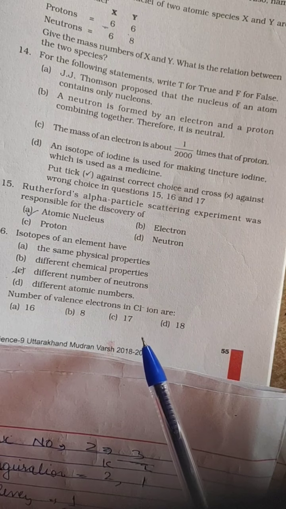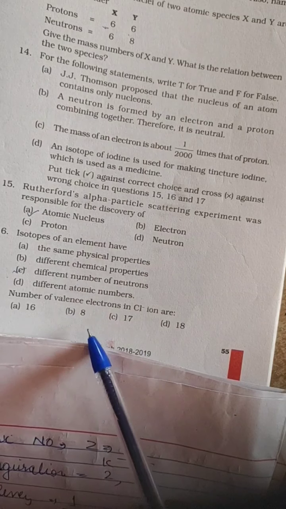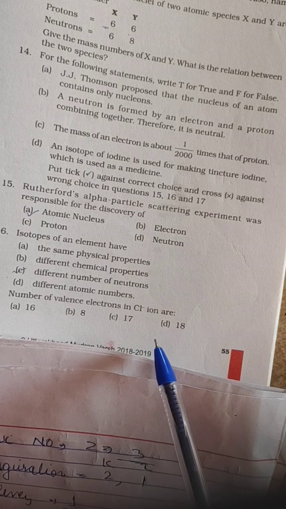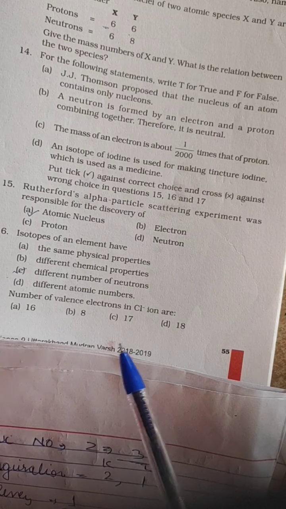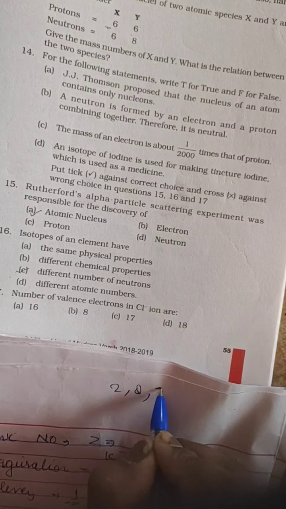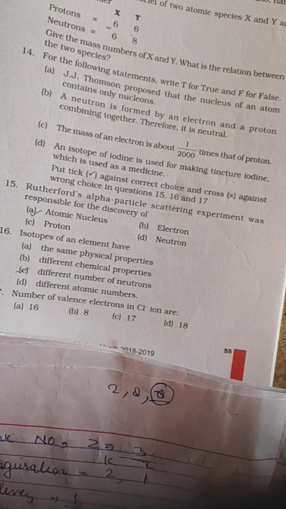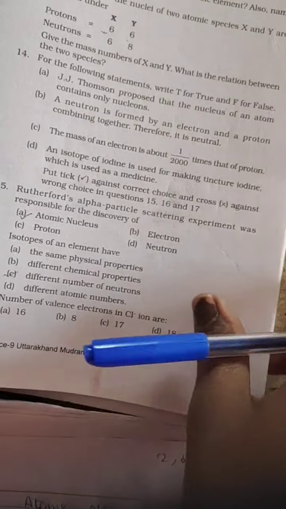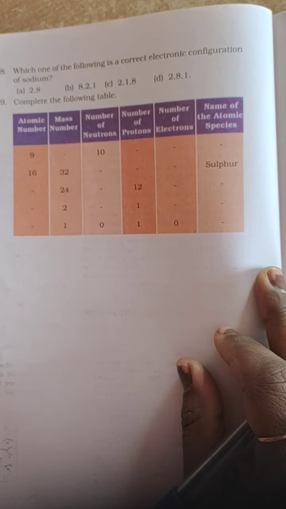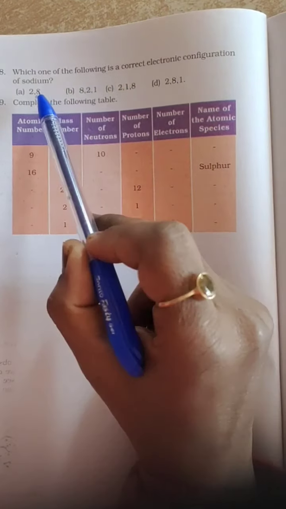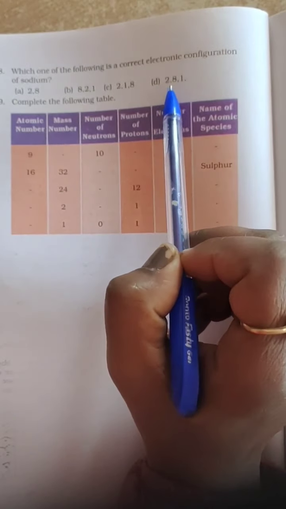Number of valence electrons in chlorine ions: 16, 18, 17 or 18? The number of valence electrons in chlorine ion is 8, because it becomes 2, 8, 8. Yes, it's 8. Okay, so next is which of the following is the correct electronic configuration of sodium? If we ask about the sodium ion, it will be this, but the sodium atom is this, 2, 8, 1.